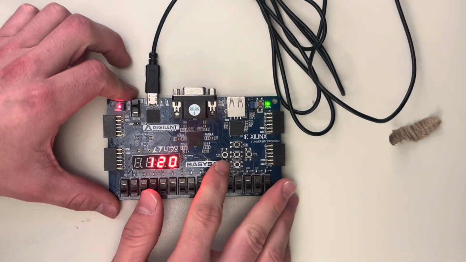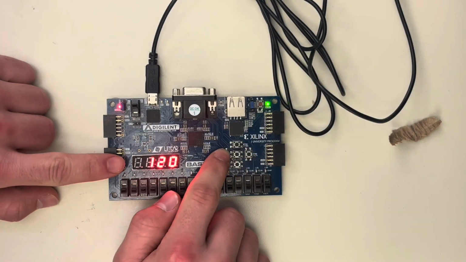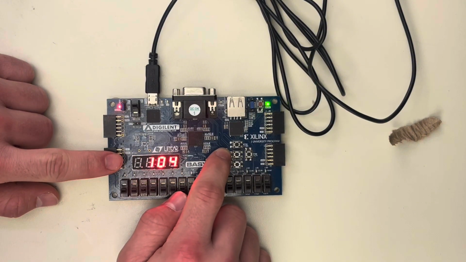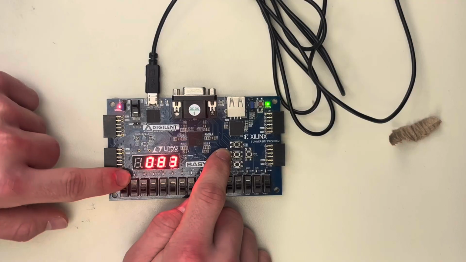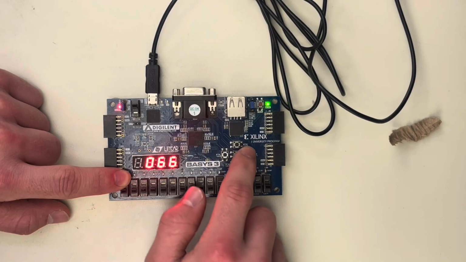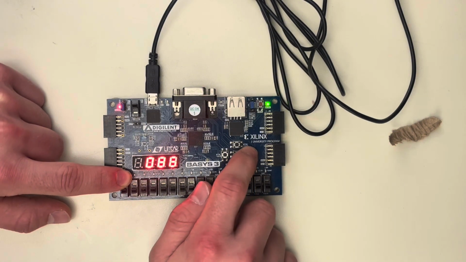So we have 5 operating buttons here. The left and right buttons are to adjust the BPM. So you can see hitting the left button is going to decrease it, which you may notice as we decrease the BPM, the rate at which these lights are flashing will be decreasing. And then also as we increase it, the rate that the lights will be flashing is increasing.